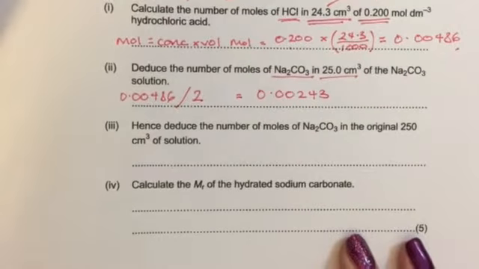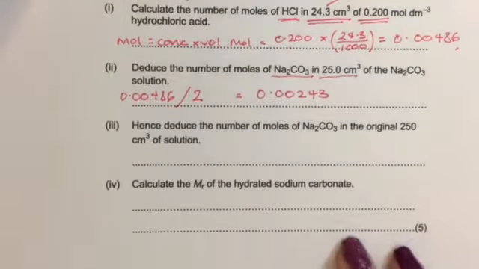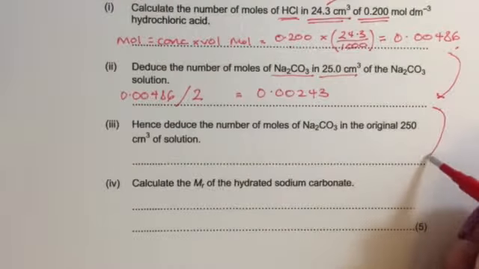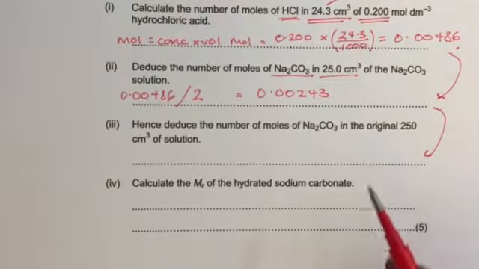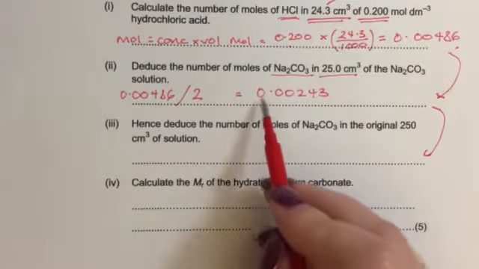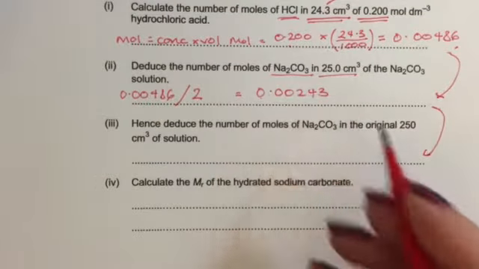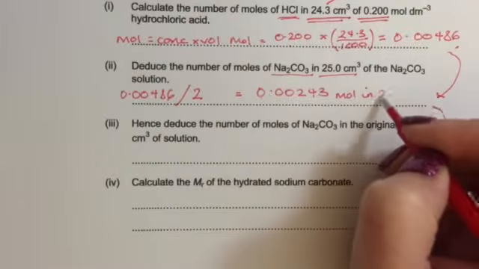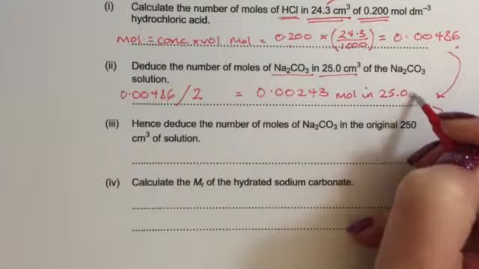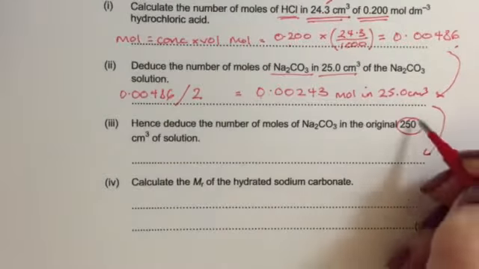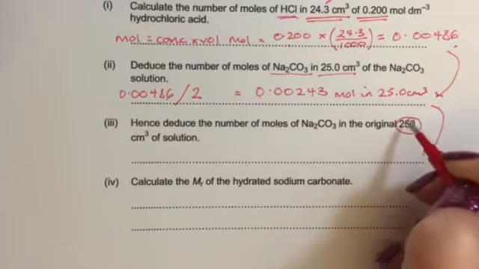Deduce the number of moles of sodium carbonate in the original 250 cm³ solution. Again, it's leading us very nicely from one step to another step to another step, and we just need to make sure we're following through and reading everything properly. So what do we need to know about this one? Well, we know that we had 0.00243 moles in 25 cm³. But here we're being asked about 250, so this is simply multiplying by a factor of 10.